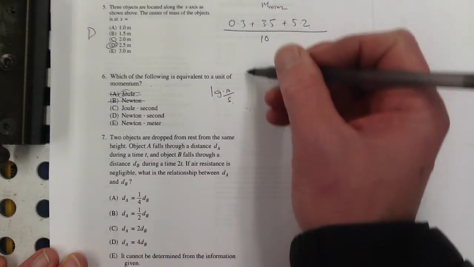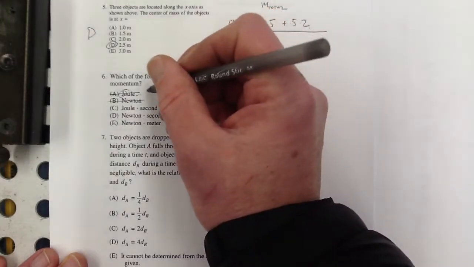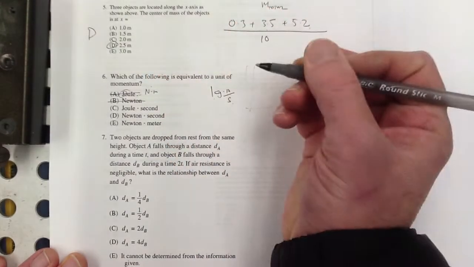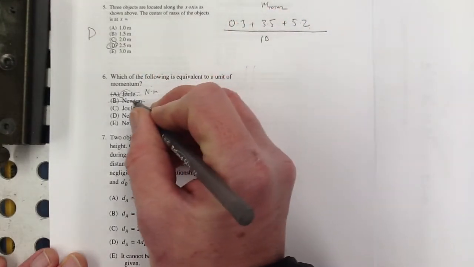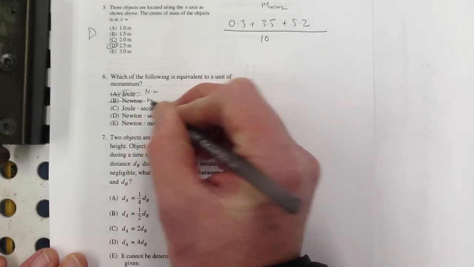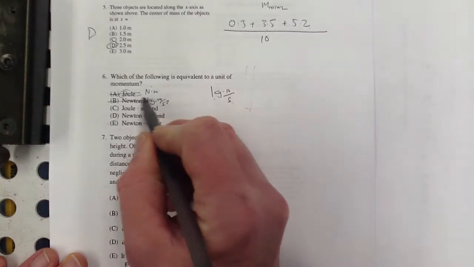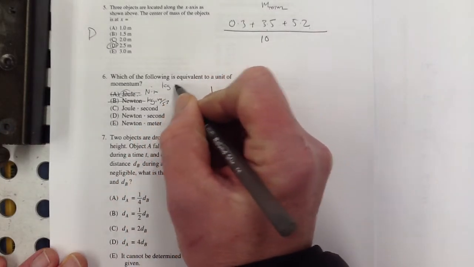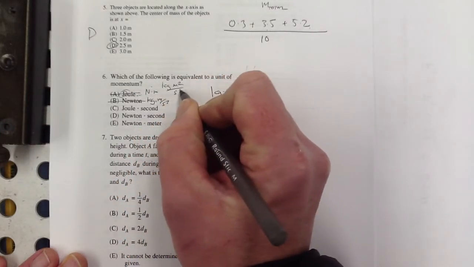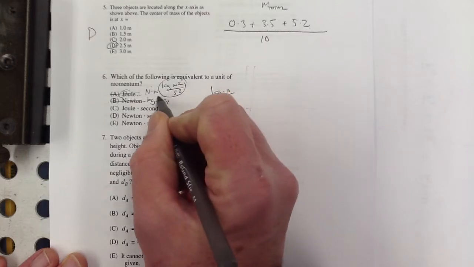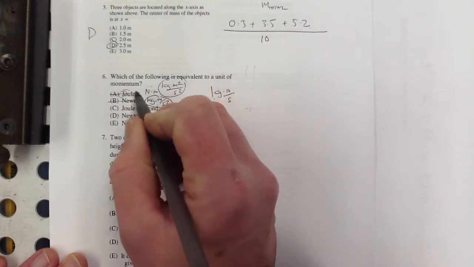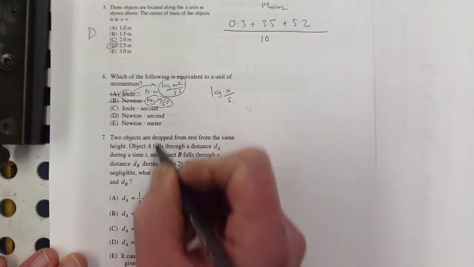So that area is going to have units of newtons times meters, and a newton is a mass times an acceleration, kilogram meters per second squared. So that means a joule is kilogram meters squared per second squared. If you go down to the level of base units, a joule is that, a newton is this.